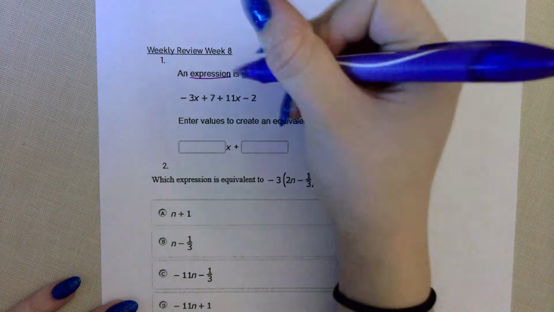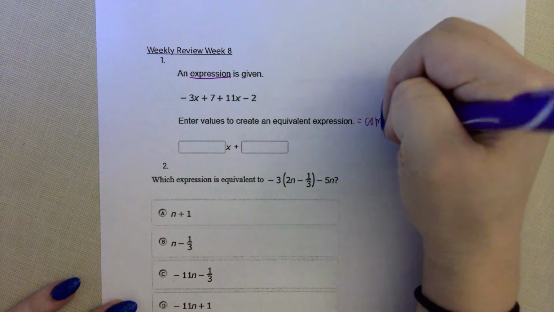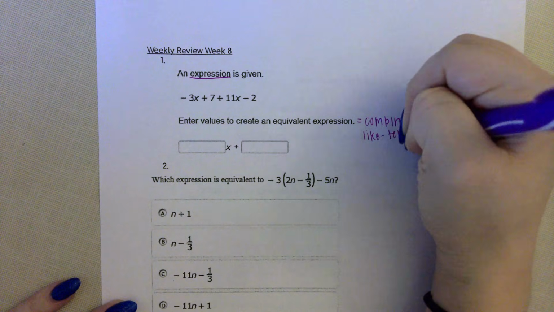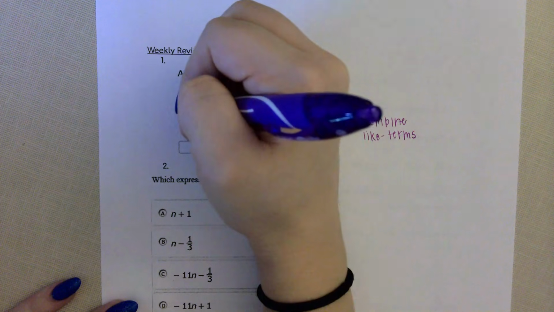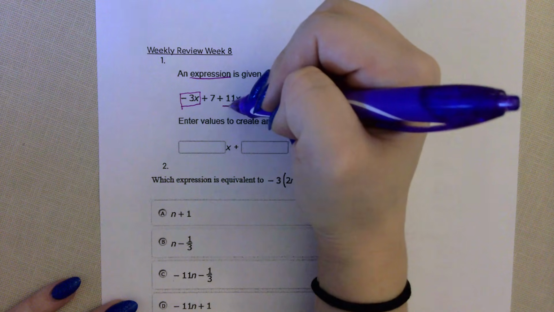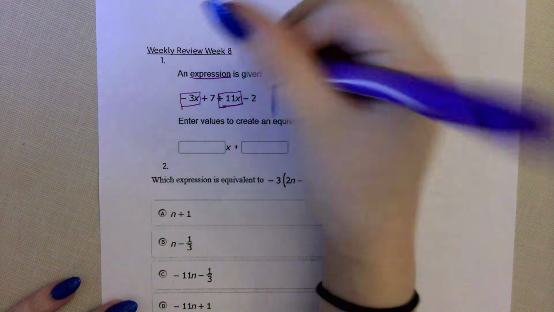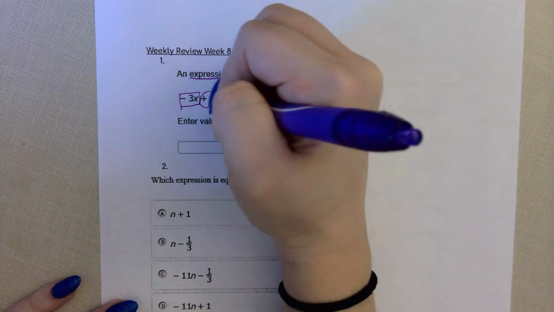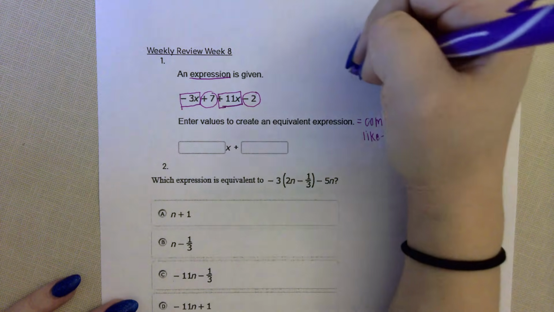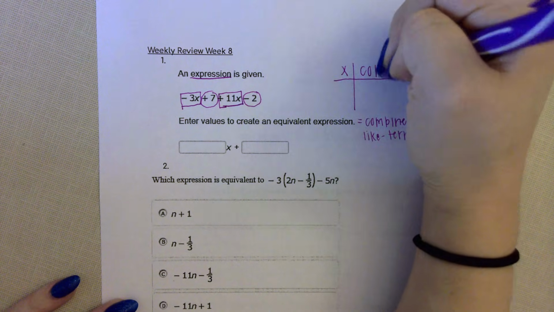So in order to create an equivalent expression, remember we are looking to combine like terms. So I'm going to look at my like terms. I have a variable here and I have a variable here. Remember, you need to box the sign to the left. And then I have constants here and a constant there. And then I'm going to make my t-chart with my variables and with my constants.